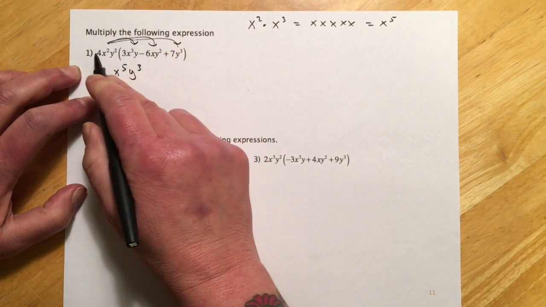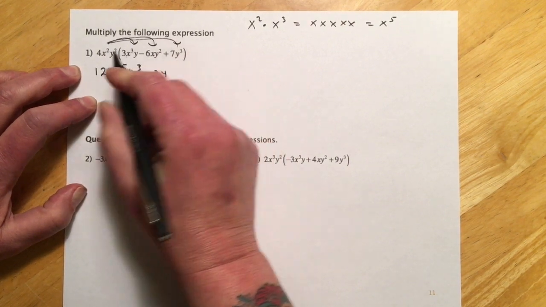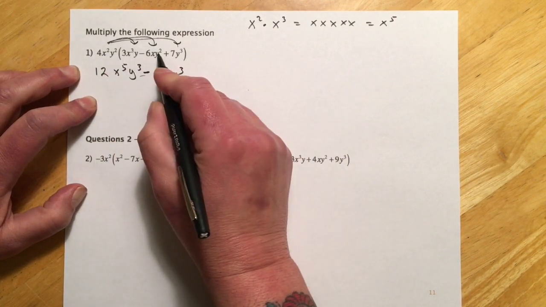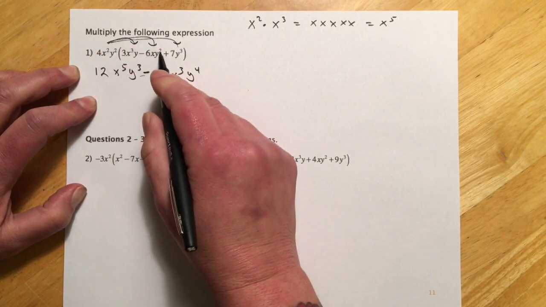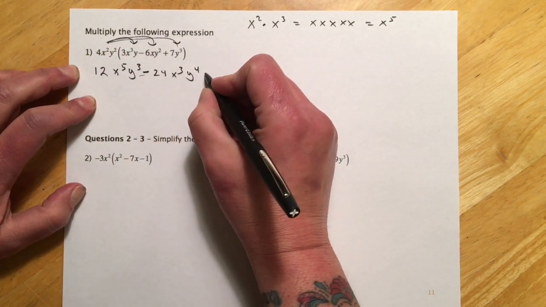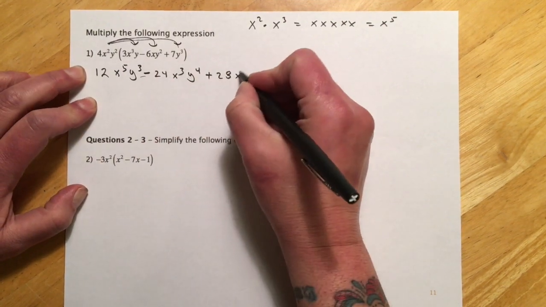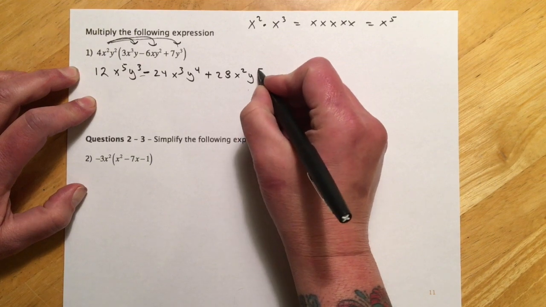And then next round, so 4 times 6 is negative 24. 2 and 1 would give me x cubed. And 2 and 2 for the y's would give me y to the fourth. And then one more, so 4 times 7 goes 28. There's no x's here, so it's just that x squared. And then y squared, y cubed for y to the fifth.